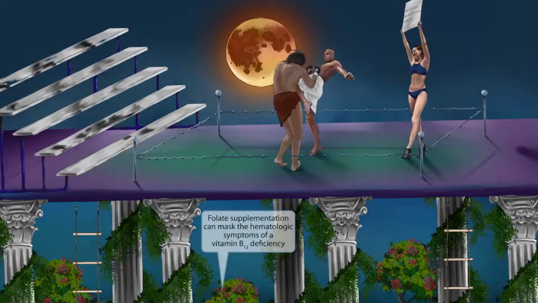The foliage behind the pillars is a reference to folate. These plants have little red berries on them, which are suggestive of red blood cells. The combination of the foliage in the background along with little red berries alludes to the idea that folate supplementation can mask the hematologic symptoms of a vitamin B12 deficiency. So if you give a patient with a B12 deficiency folate, their hematologic abnormalities may improve, but the neurological deficits seen will not improve. So again, foliage with berries for folate supplementation can mask the hematological symptoms of a B12 deficiency.